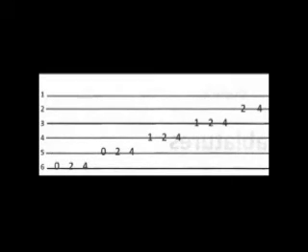Here is another tab. It's an extension of the one we've just learned. The first half of the tab is the same, and we've added notes moving up the 3rd, 2nd, and 1st strings. If you break this up into 2 parts, you'll see that the second half is the same as the first half, only it's an octave higher. For those of you that don't know what an octave is, this will be explained in a later chapter.